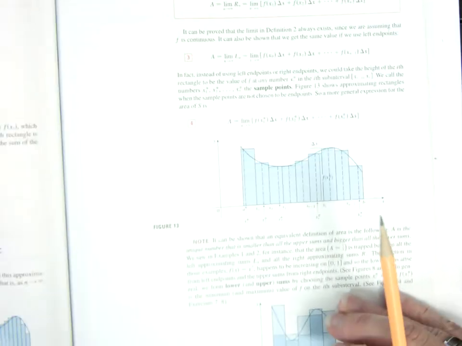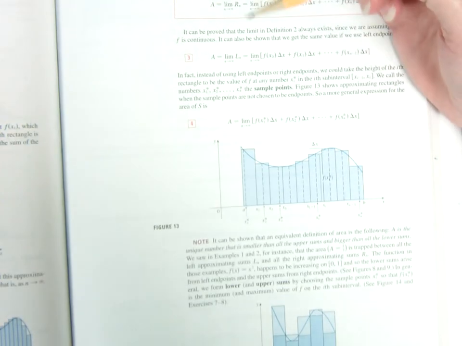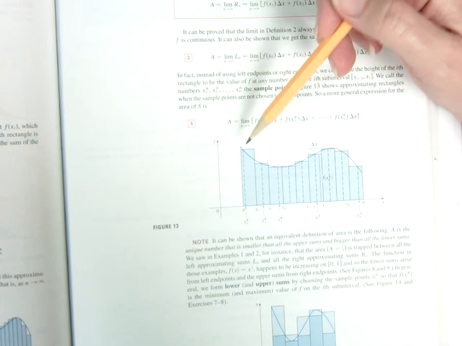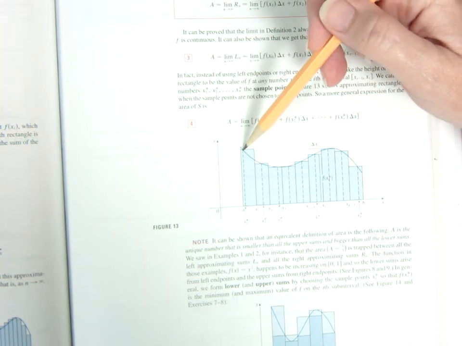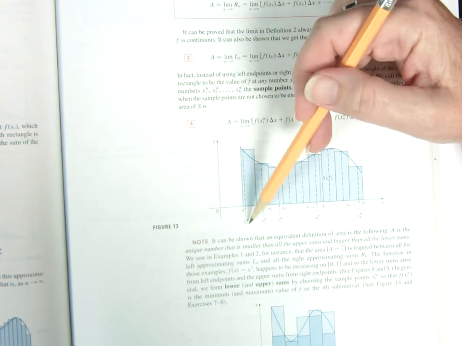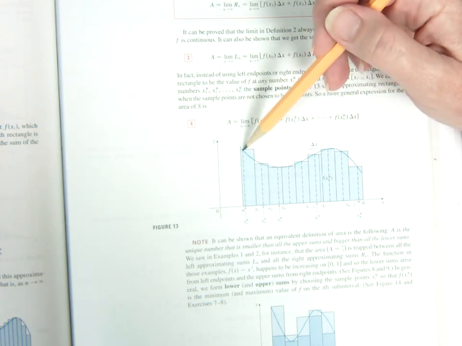Why can't we use a point that actually hits the graph? That would probably give us a much better area. So instead of using the right or left endpoint, I'm going to use the point x sub 1 where it actually meets the graph.